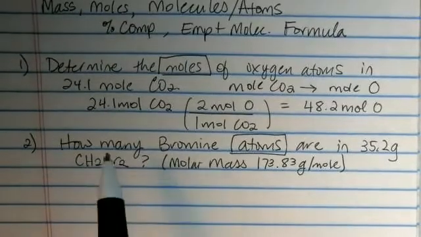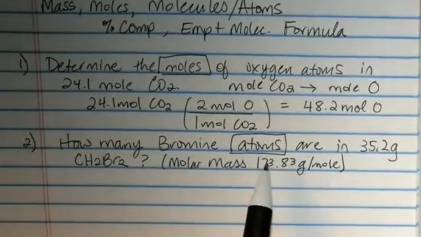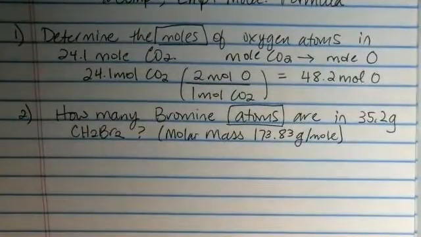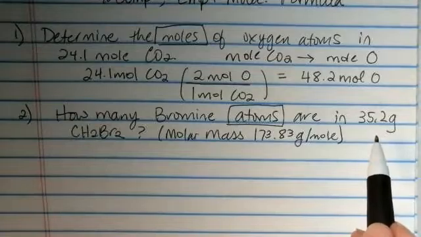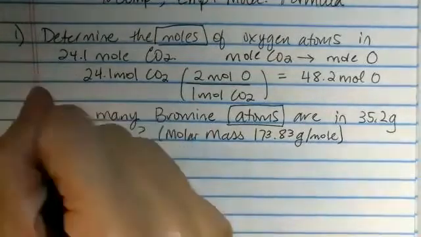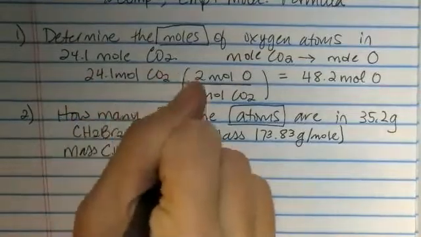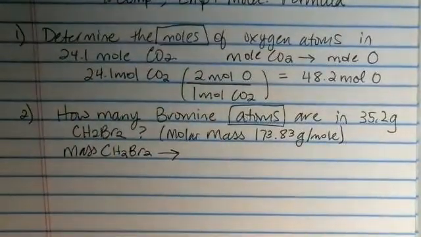In the second question, though, it says how many bromine atoms, not moles, but now atoms, are in 35.2 grams of CH2Br2. For this one, I think it probably seems more familiar with what we did in intro chem. We've got a mass, and I'm going to draw a little flow chart of CH2Br2. What I hope you remember from intro chem is the mole is always the first place that you go to. What we have probably in our memory from intro chem, if not, that's okay, we'll go through it today, is the mole is a substitution for having to count particles.